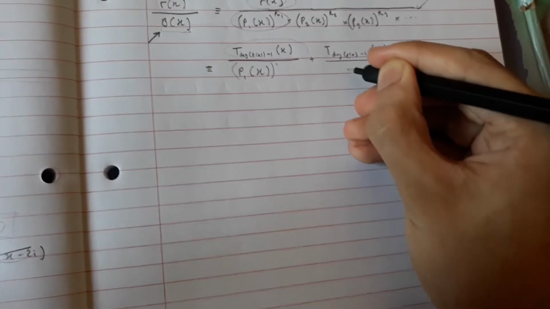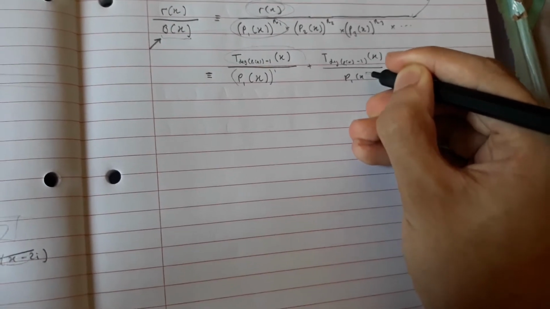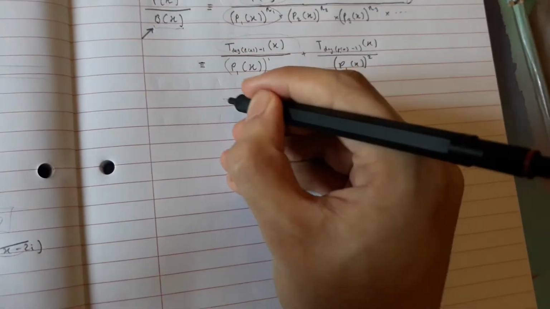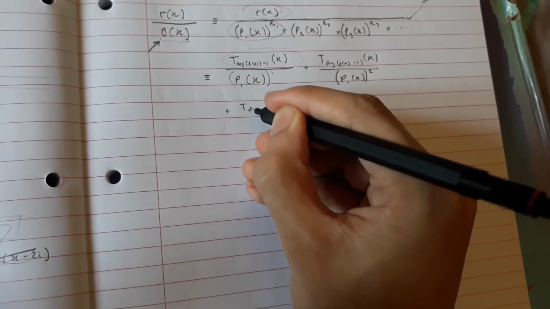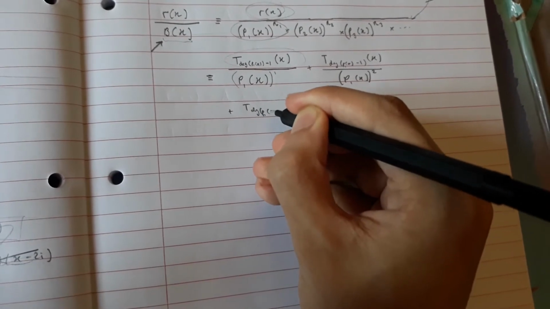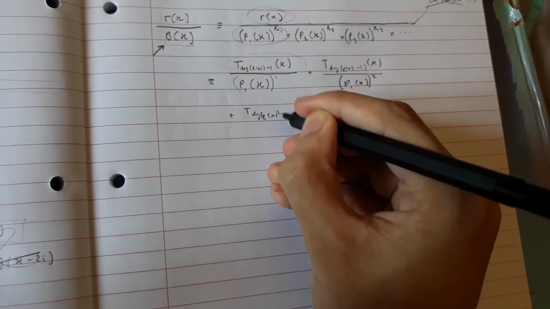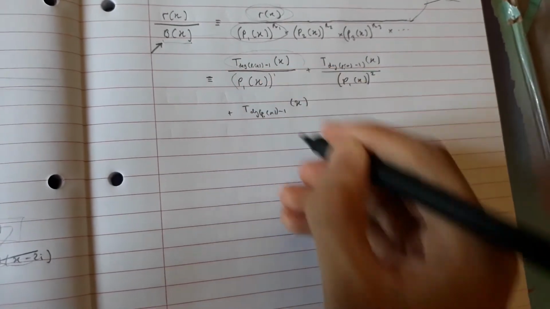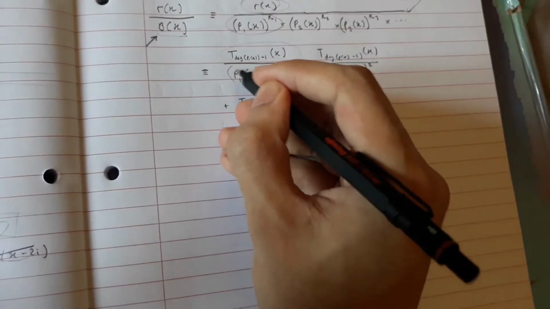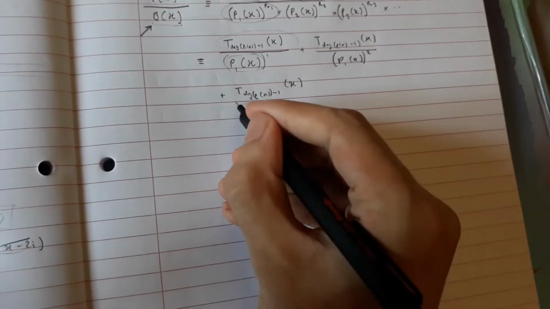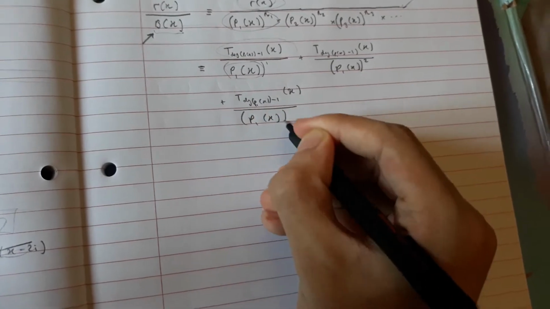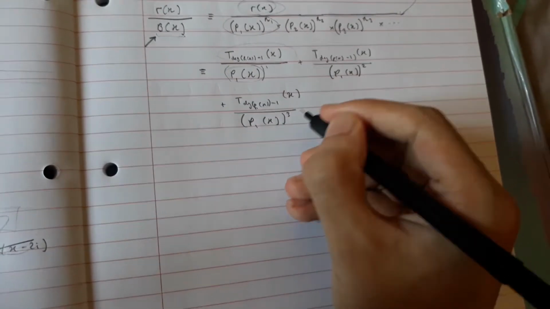X over p1 of x, all squared, plus T of degree p1 of x. So the degree is always going to be 1 less than the degree of that polynomial p1, just this inside bit, by the way. And then we're going to raise it to the power of 3.